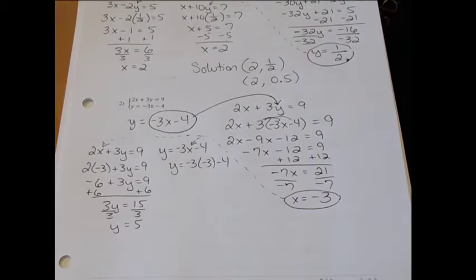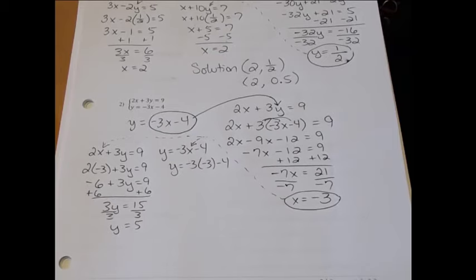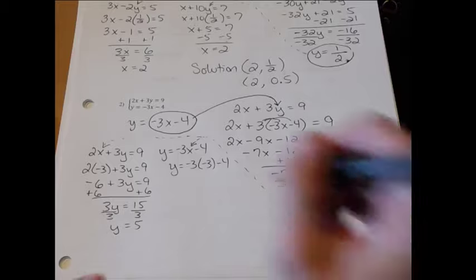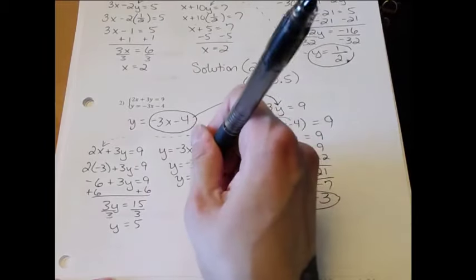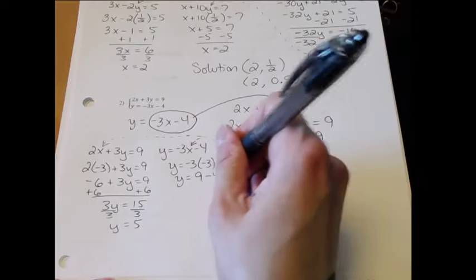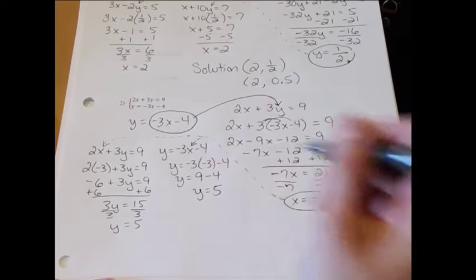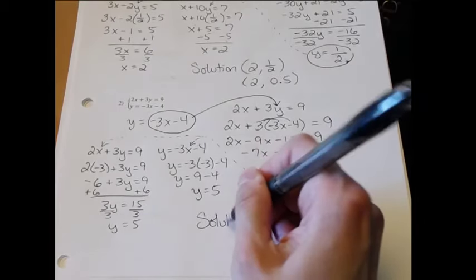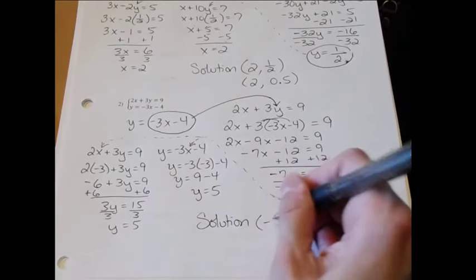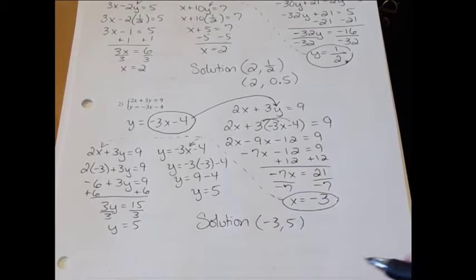No big deal. We're going to do the same thing for the next equation and see if we get the same answer. y is equal to negative 3 times negative 3, which is a positive 9. Bring down the minus 4. And what do you know? Same thing. We did it right. So the solution to my system is negative 3, 5.